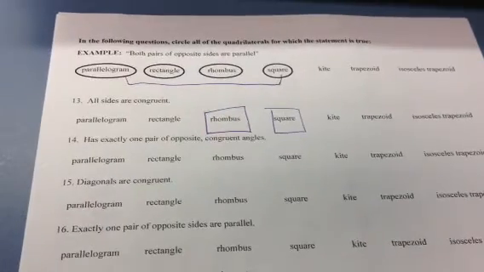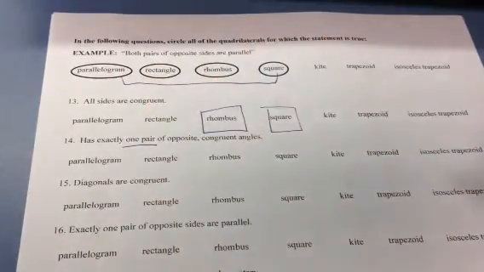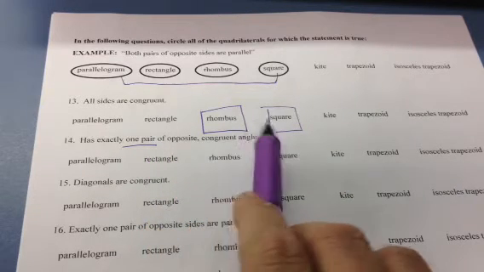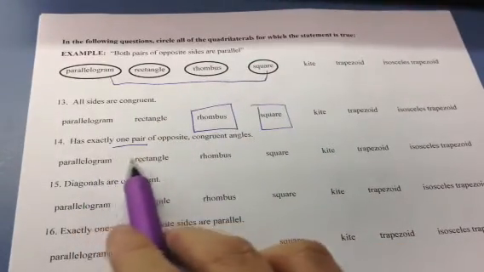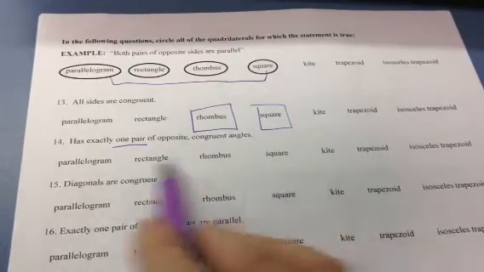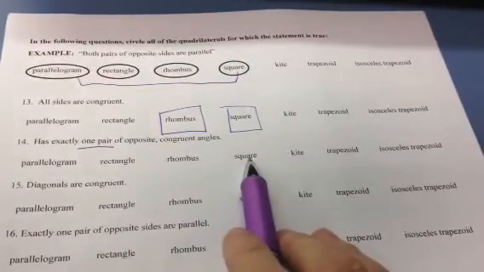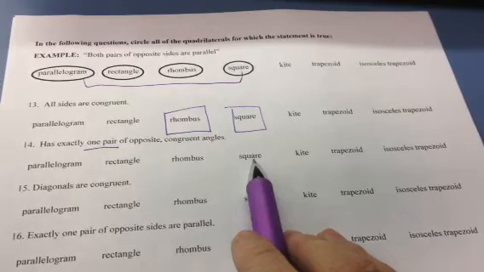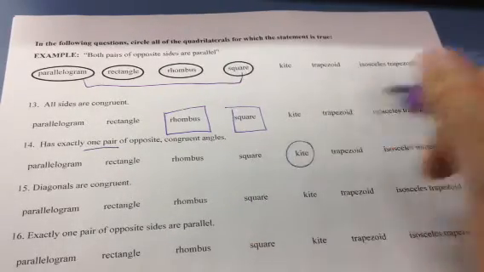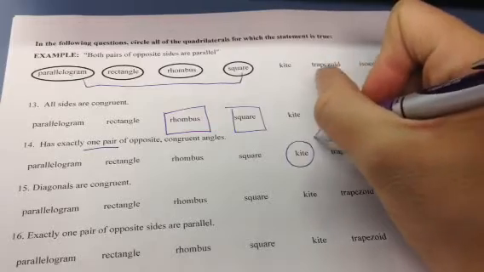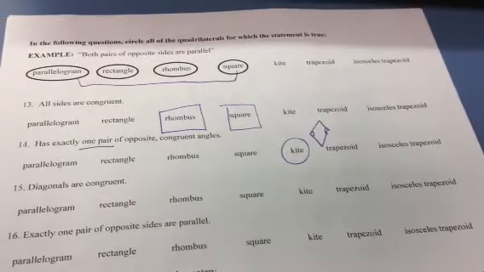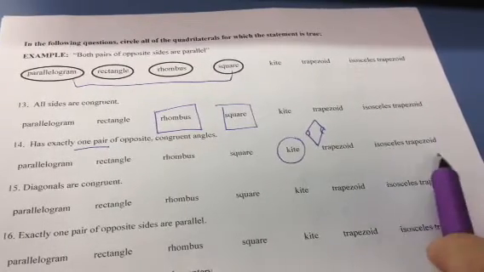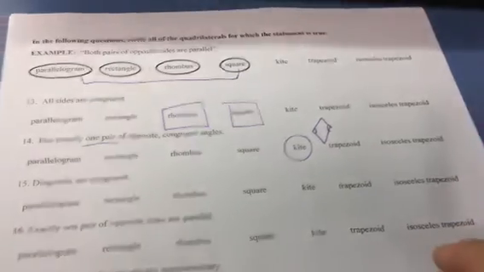Number 14 has exactly one pair of opposite congruent angles. All right, so we know all of our parallelograms have two pair of opposite congruent angles. So we could rule all of those out. One pair of opposite congruent angles is going to be a kite. So remember, when you're looking at that kite shape, oops, it's hard to draw a kite. Those are your two opposite congruent angles. And then an isosceles trapezoid has consecutive congruent angles, not opposite.